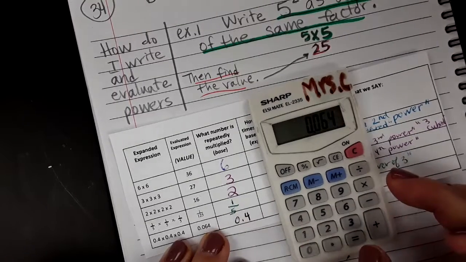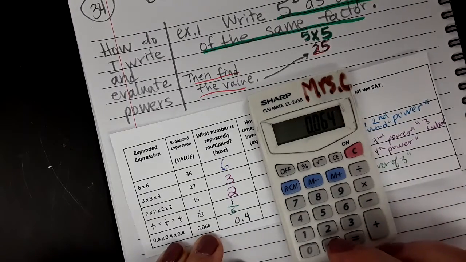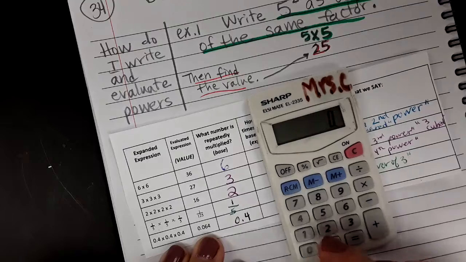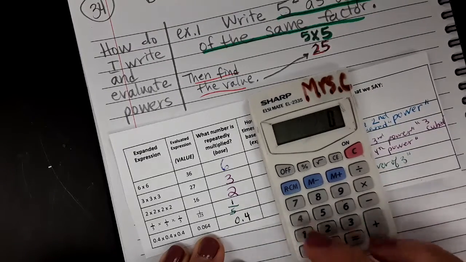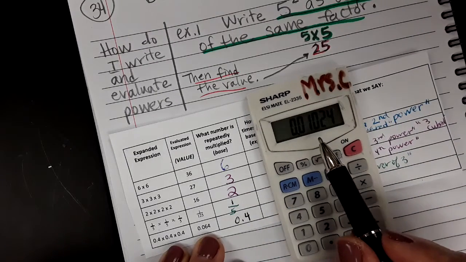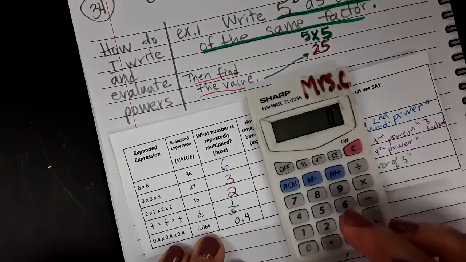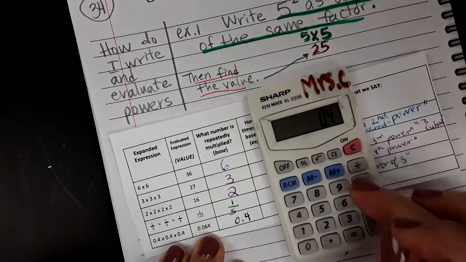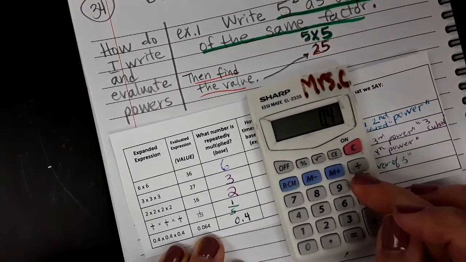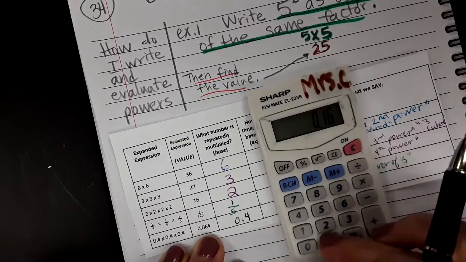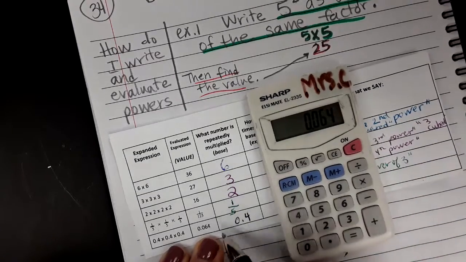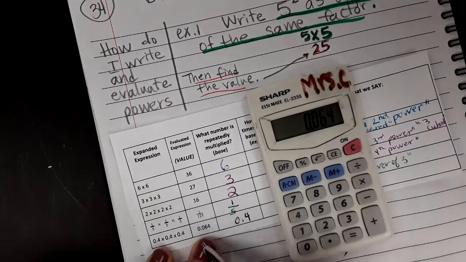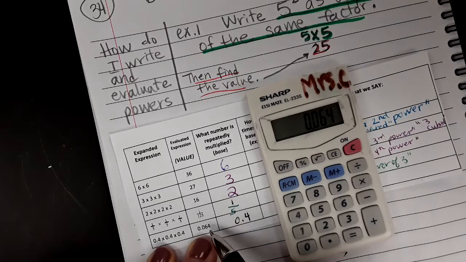0.064 times, and by the way, you don't have to do the 0 point. I can just do times 0.4 times 0.4 equals, oh, that's not right. Let's look again. 0.4 times 0.4 times 0.4. Here we go. Sorry, I think I forgot to hit equals after the second one. So I'm glad I did model that, and you can see correctly how to use your calculator in that way.